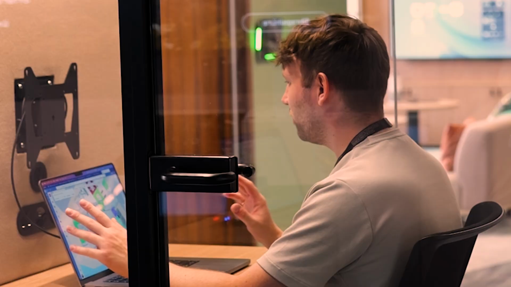But what happens when these space types get booked out for an entire day by a single person when they don't really need it? This is known as camping, and it's a common headache because it blocks collaboration and interrupts the very flexibility that you're trying to provide.